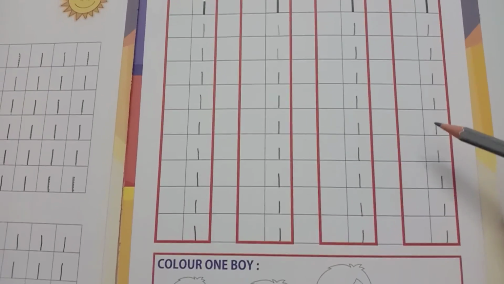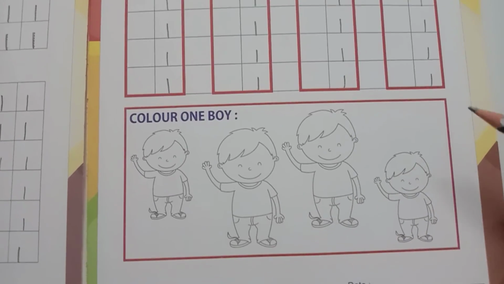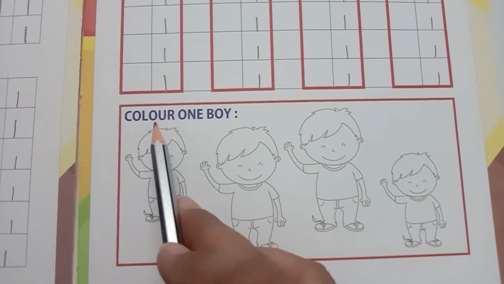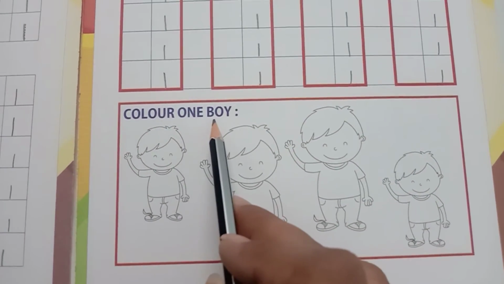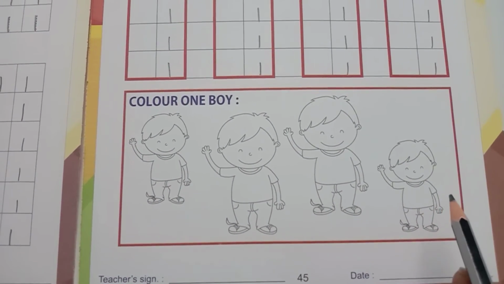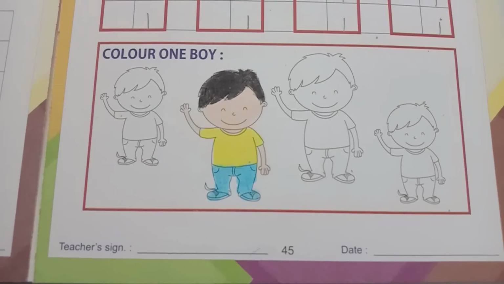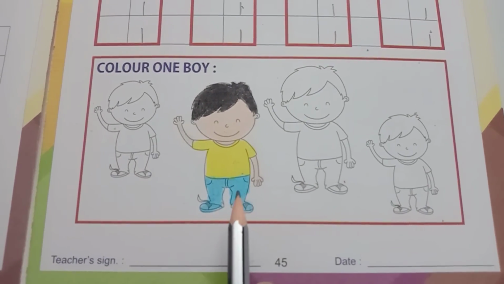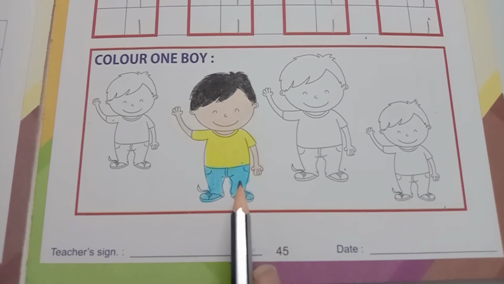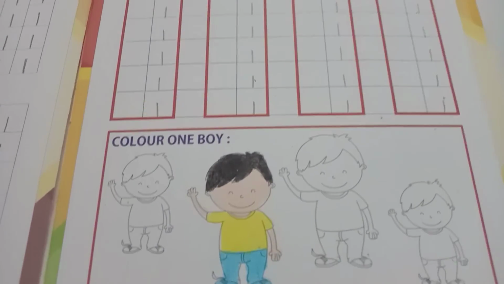Children, this way you will complete writing of number 1 in your classwork book. Now here what we have to do? We have to color one boy. यहाँ पे ये जो सारे boys हैं उसमें से हमको सिर्फ एक ही boy को color करना है. Okay? This way we will color one boy and complete page number 45.